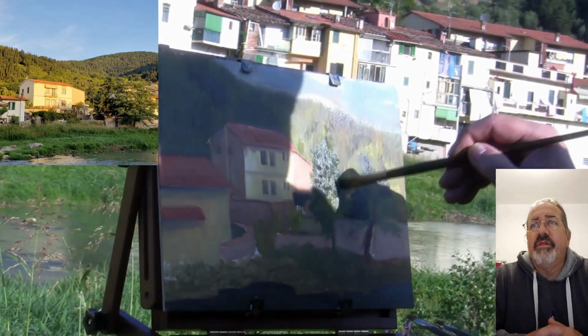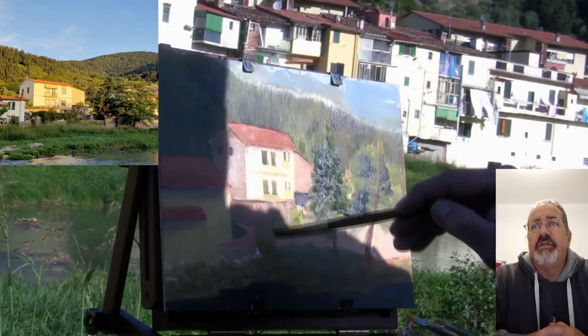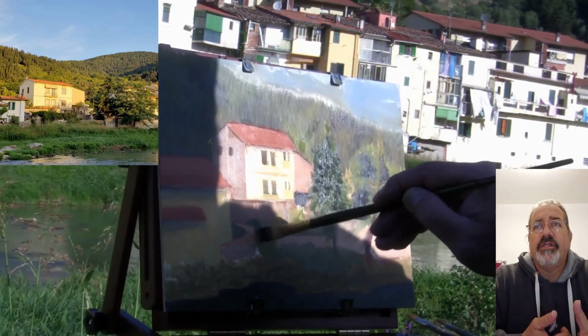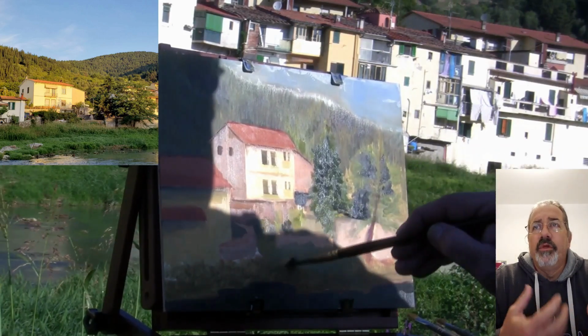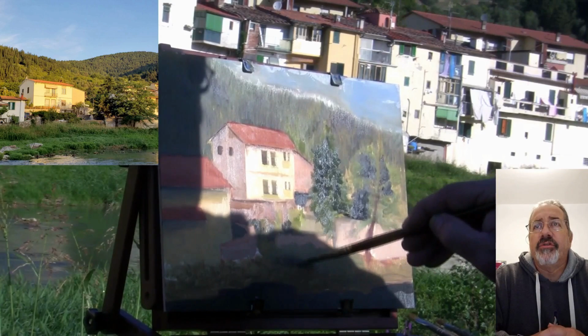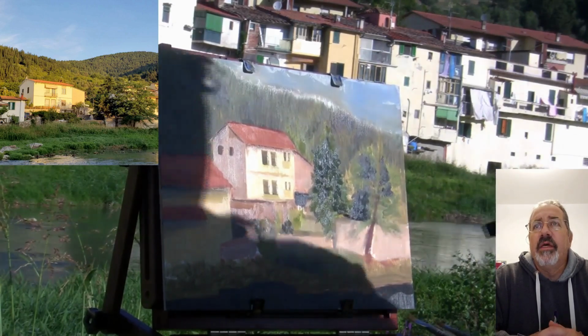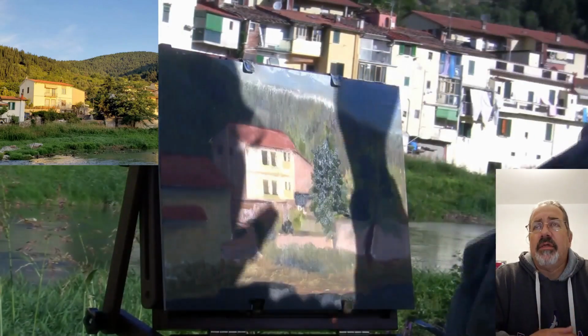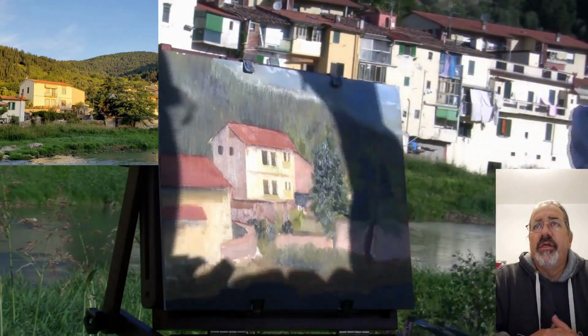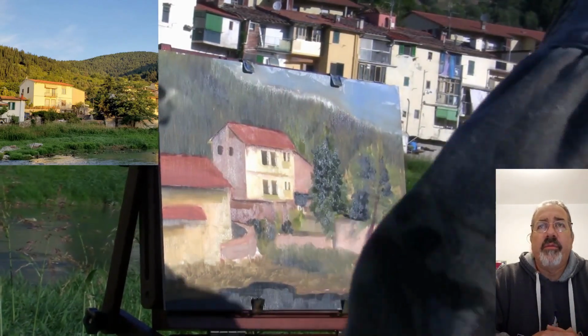So here I am putting in the shadow, the darker areas on those trees, and again, I really didn't get a chance to really flesh out those trees as nicely as I wanted to. I was trying to get those in as quickly as I could, so I could work on other parts of the painting.